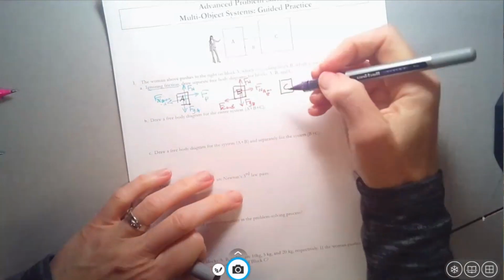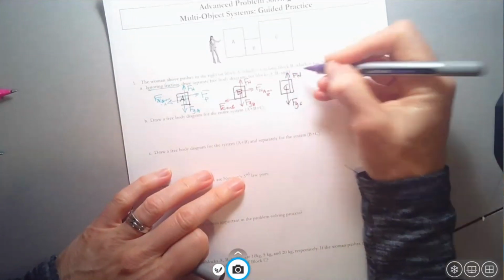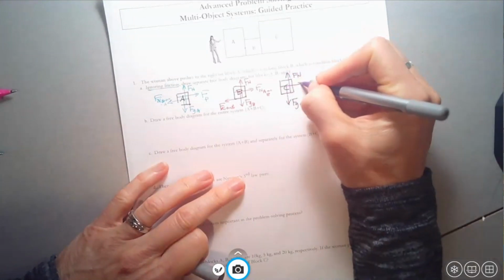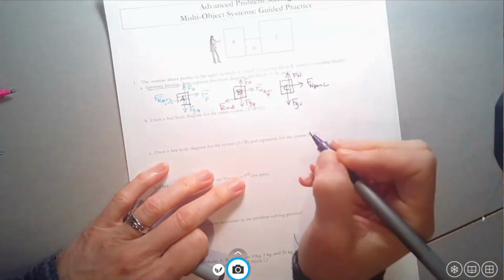Okay, and then the third one, for C, we have the gravitational force of C and the normal force from the ground. We have the force of B on C, and there's nothing on this side pushing back.